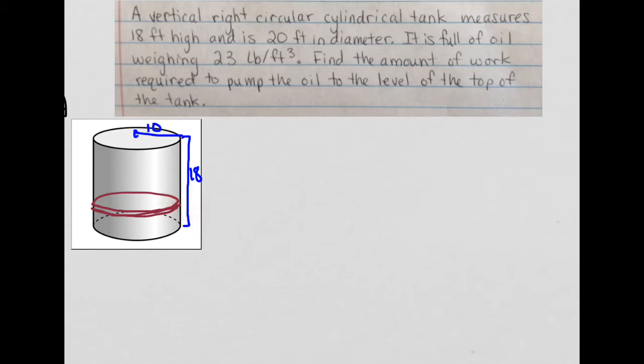If we look at this slice, let's bring it out here. Sorry, that's not a very good picture, but you get the gist. The width of that slice, or the height of it, we'll call dy. That is the height of the slice.